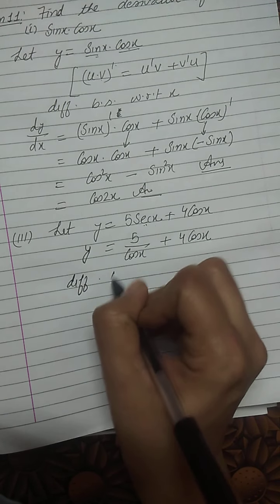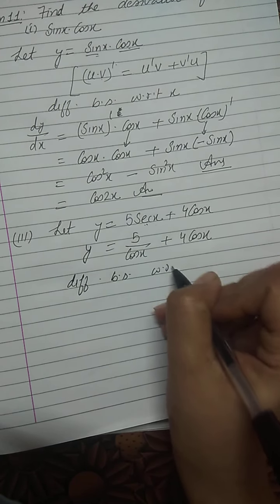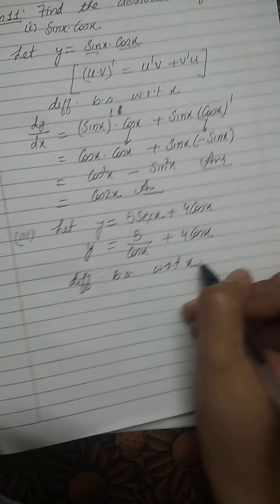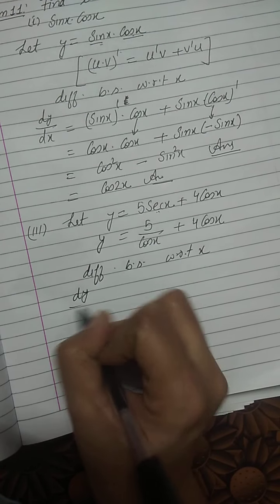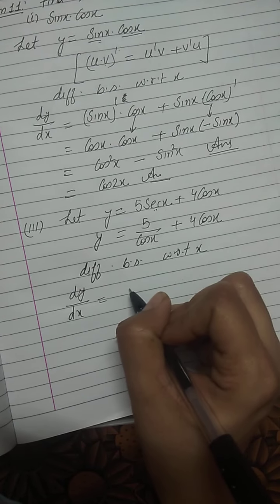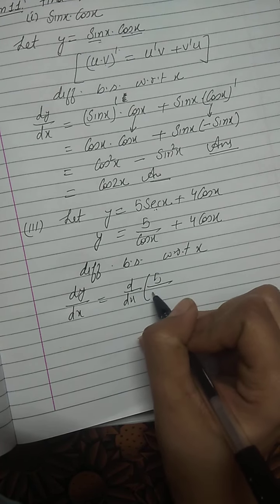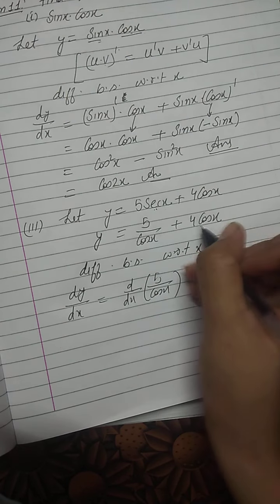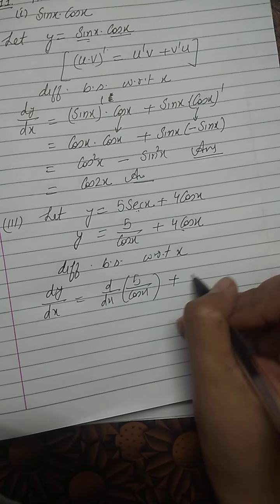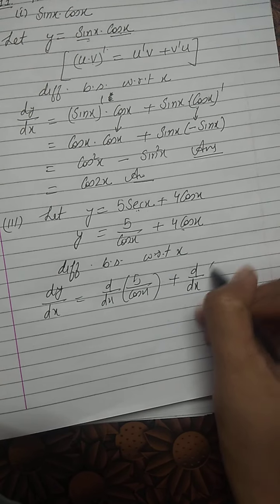So differentiating both sides with respect to x, it will become dy by dx equals d by dx of 5 by cos x plus 4 cos x. Now both the terms are separate terms, so both will get differentiated separately.